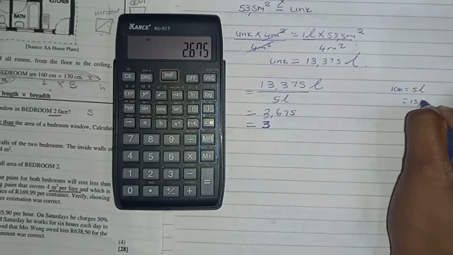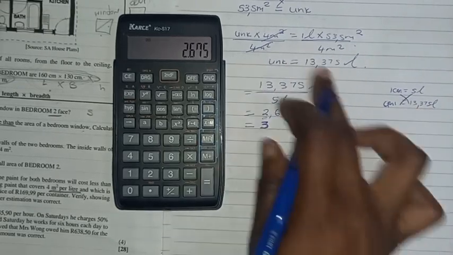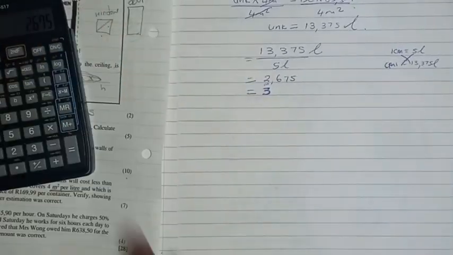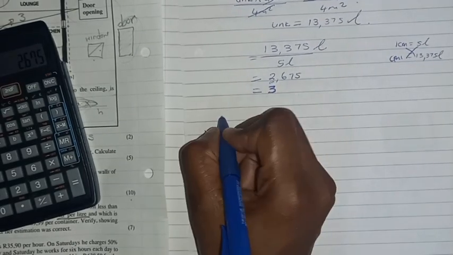We have 13.375 liters. How many cans is that? And then we cross multiply, if you don't know how to do it like this. Now we know how many cans. We're just going to calculate the cost.